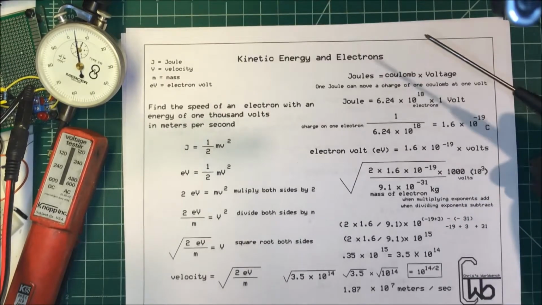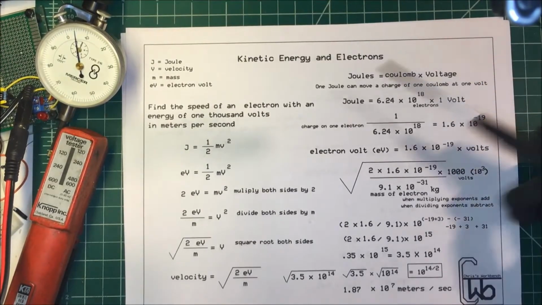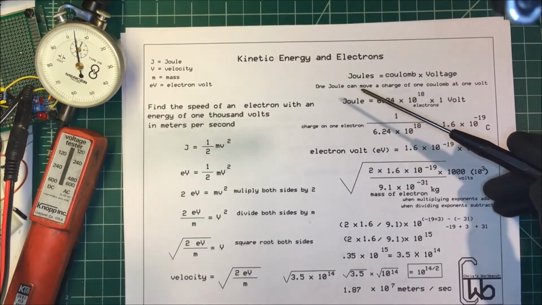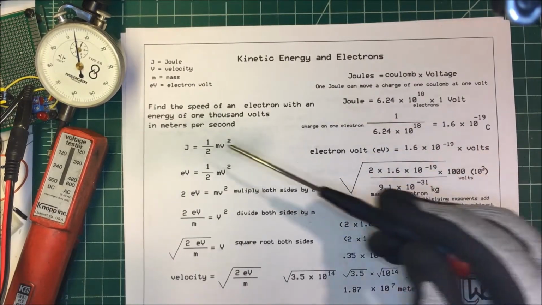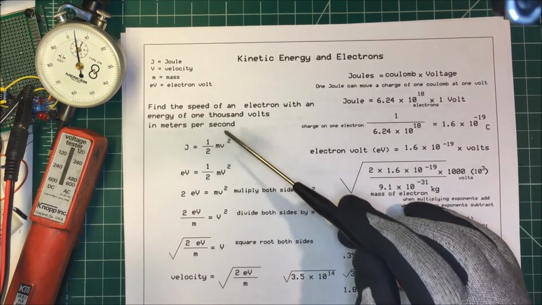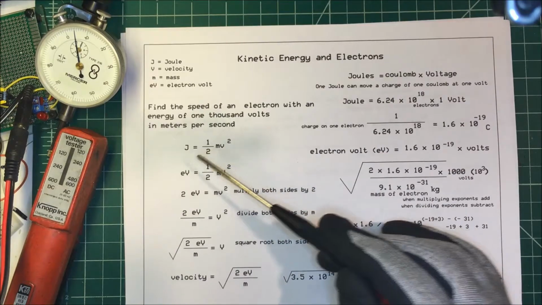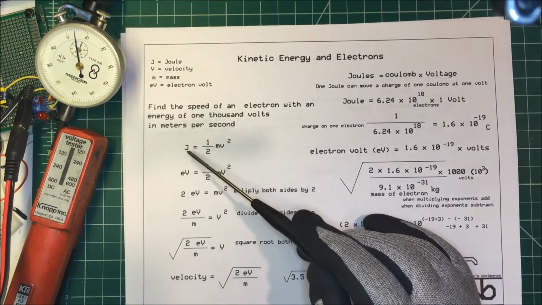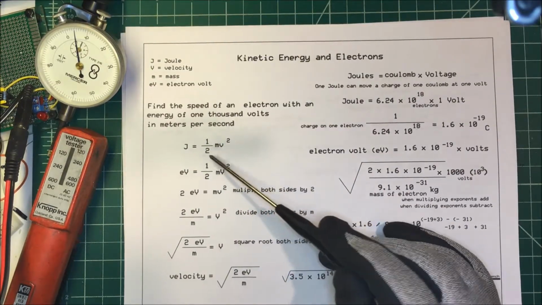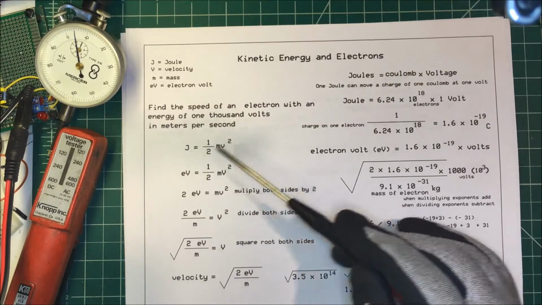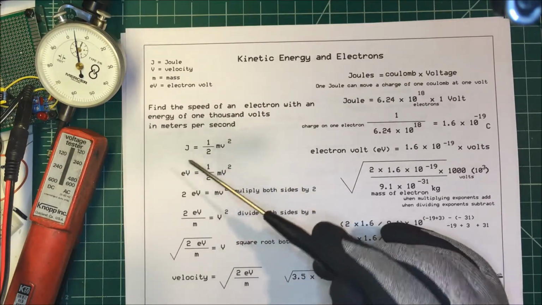Let's talk about kinetic energy in electrons. We're going to find the speed of an electron, say in the cathode ray tube, with an energy of 1,000 volts, and we're going to do that in meters per second. We're going to use this formula here where energy is equal to 1/2 the mass times the velocity squared. This energy is in joules.